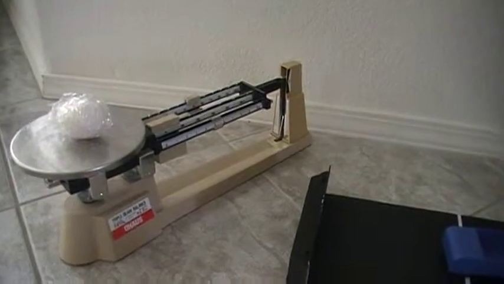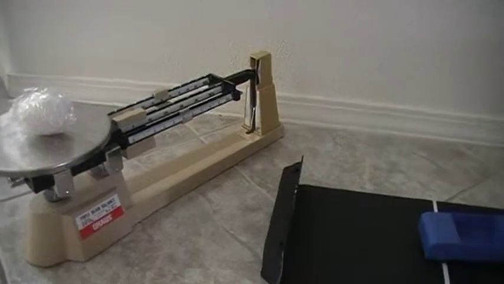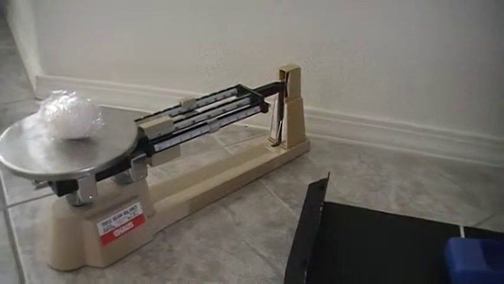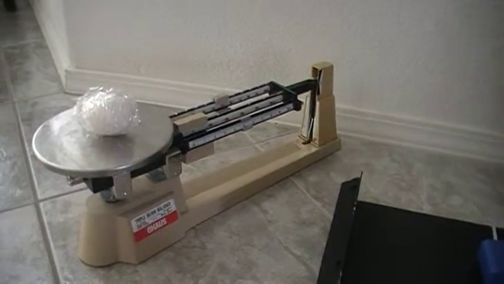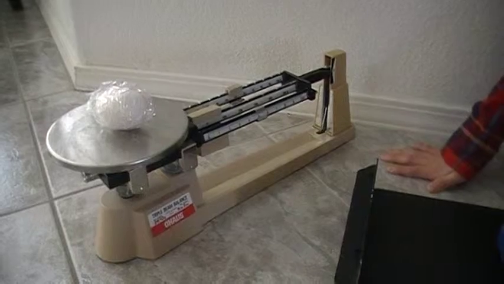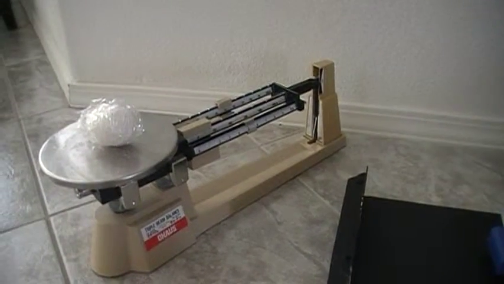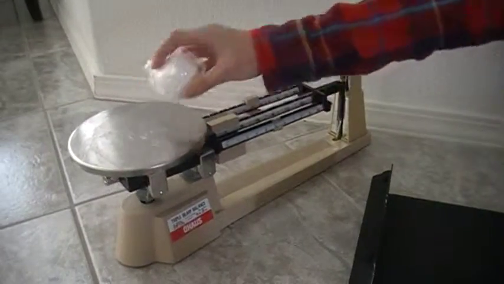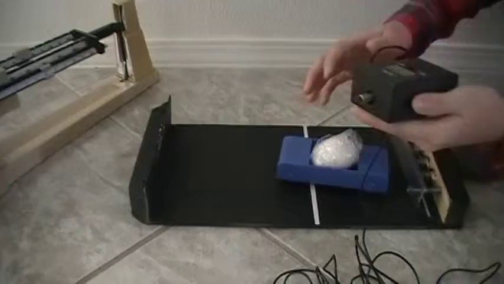Hi, this is the Mad Scientist on January 21st, 2012 at 1 o'clock p.m. And right now we are going to conduct control trial test 4. As you can see here, we already measured the mass of the egg, which is 55.3 grams before the crash. And now we're going to place the egg in the car and place the force sensor over it.